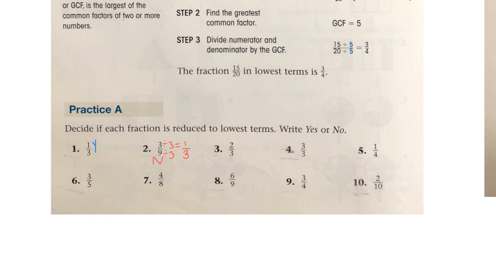Is 3/3 in lowest terms? No. I forgot to put yes for 3. We can divide 3 by 3. 1/4 cannot be reduced any further, so it is in lowest terms because we can't reduce 1/4 by dividing by any number other than 1, and it's already the same. 3/5, we cannot reduce that at all. There are no common factors between 3 and 5 other than 1.